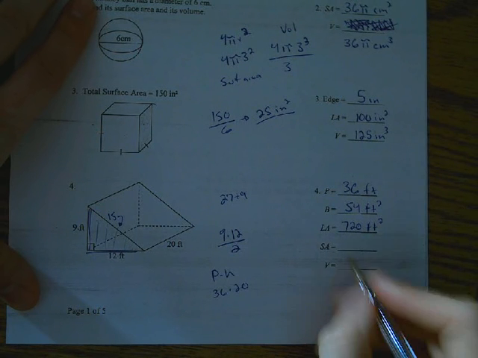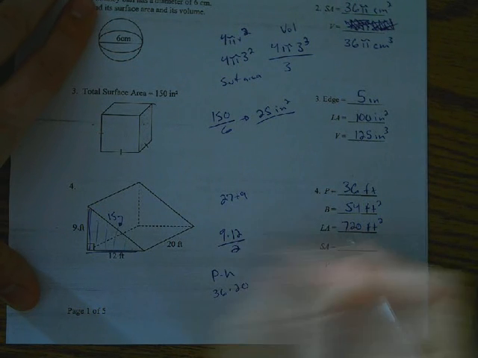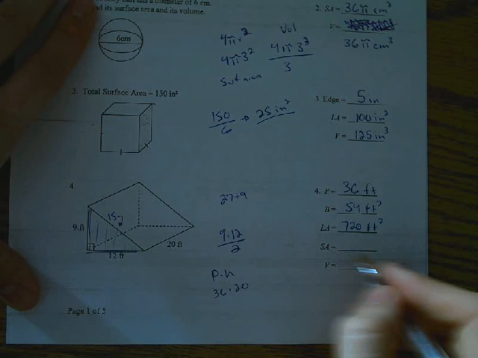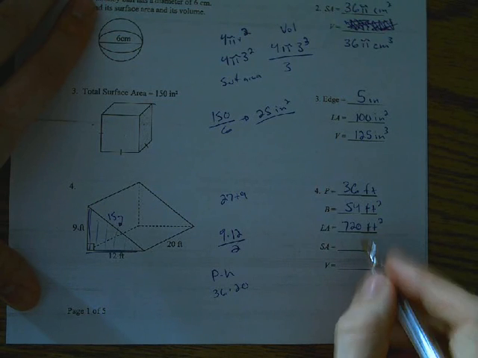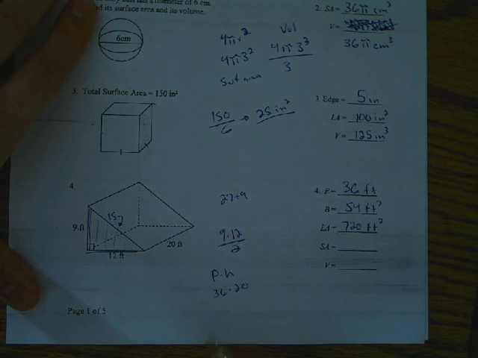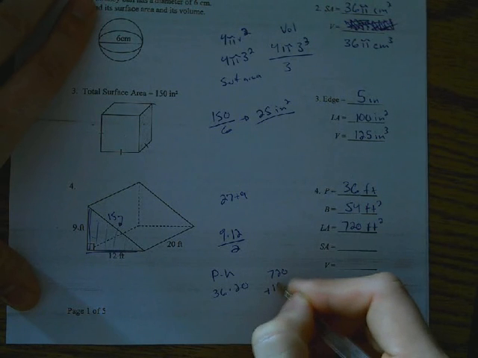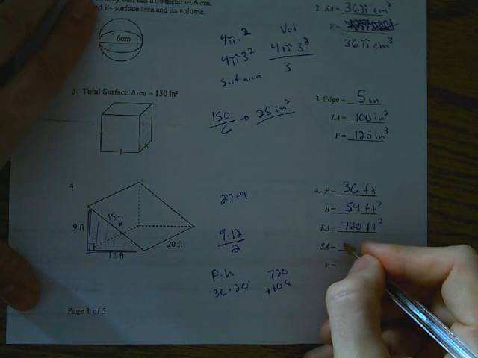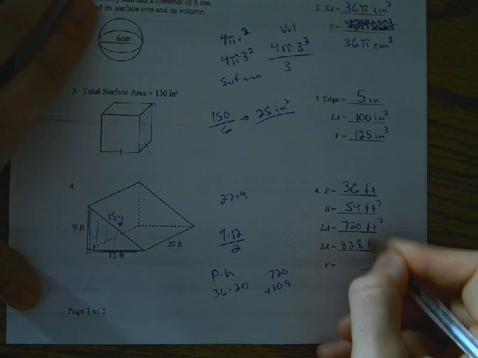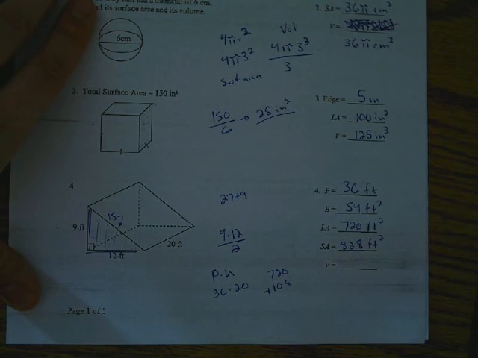The total surface area is going to be the lateral surface area, which is 720, and then plus 2 bases, because we have one base over here, one base over there. So I have 720 plus 108. So I'm going to get 828 feet squared on my surface area.